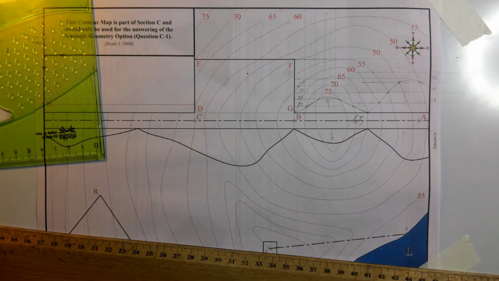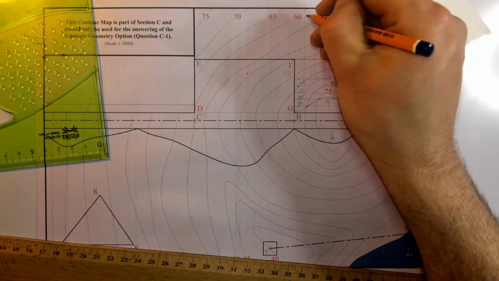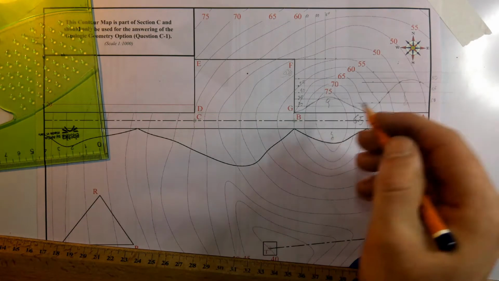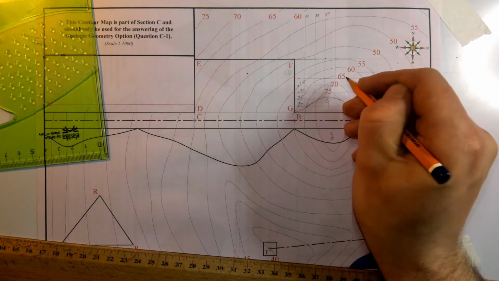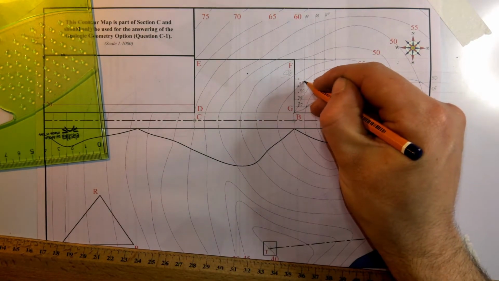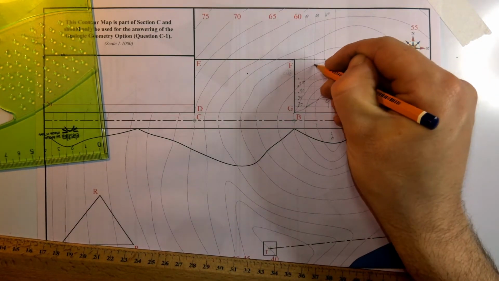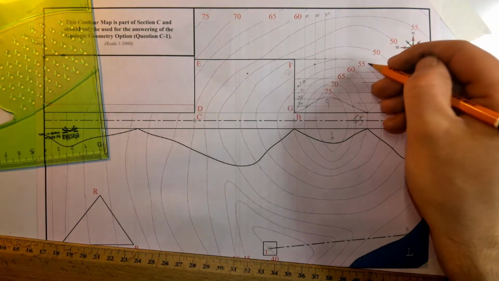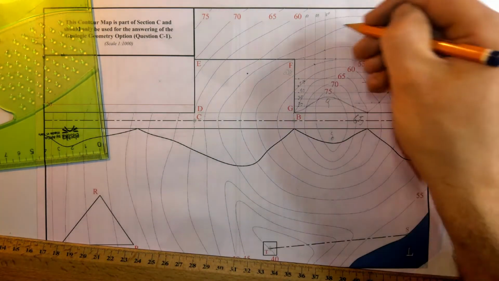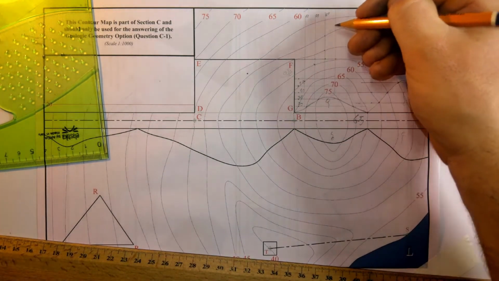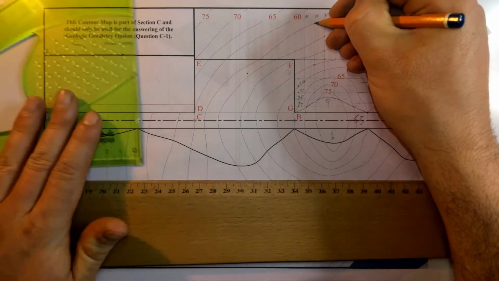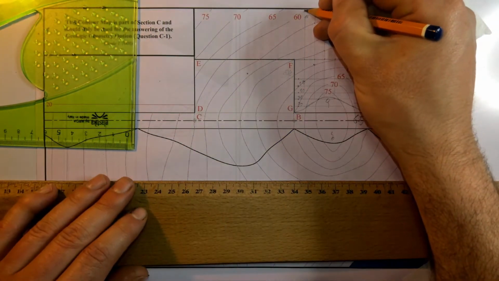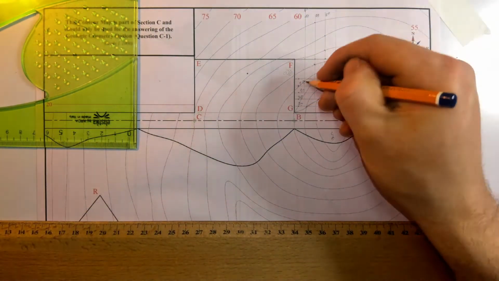So these numbers will get lower in numerical value. So 60, 55, 50. Our first contour at 60, we'll follow along, is here. Our second contour at 55 is here. 50 is here, then there's another 50 here, and then we're marking 55 and 60 because it's going to have to intersect with the cut for E to F, which we don't know yet.